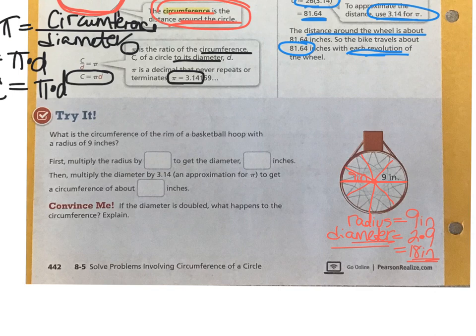Next, we're going to use that information and an approximation for pi in order to find the circumference of that basketball rim. Okay, so first we multiply the radius by 2 to get the diameter, which is 18 inches. Then we're going to multiply the diameter by 3.14, which is the approximation for pi, to get a circumference of how many inches? So what does C equal? The circumference of that circle is about 56.52 inches.